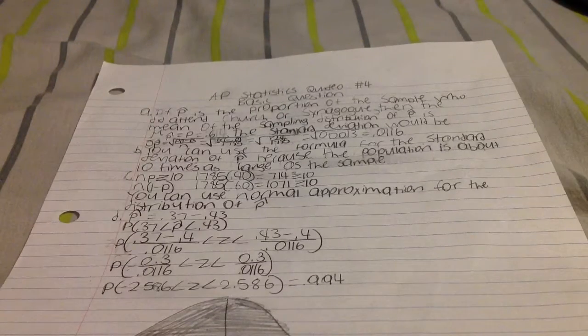For rule of thumb 2, you have to check to see if np is greater than or equal to 10 and n times 1 minus p is greater than or equal to 10. For np, you do 1785 times 0.40, which equals 714, which is clearly greater than or equal to 10. For the n times 1 minus p portion, you do 1 minus 0.4, and that would get you 0.6. So you do 1785 times 0.60, which equals 1071, which is obviously greater than or equal to 10.